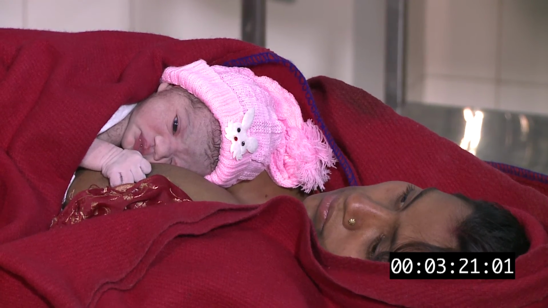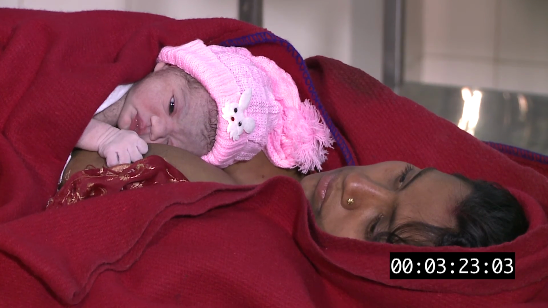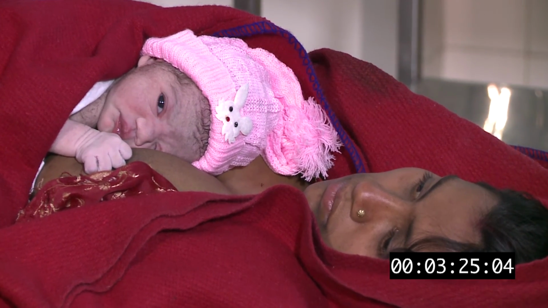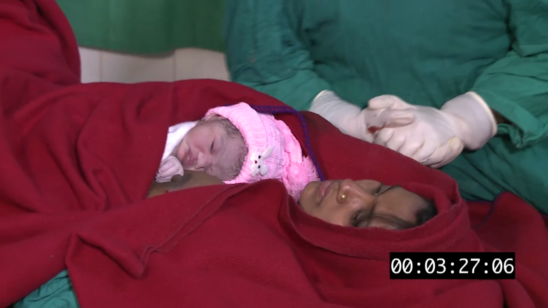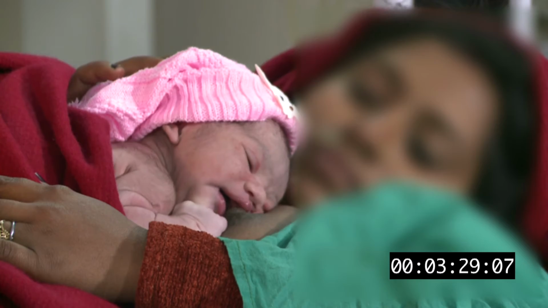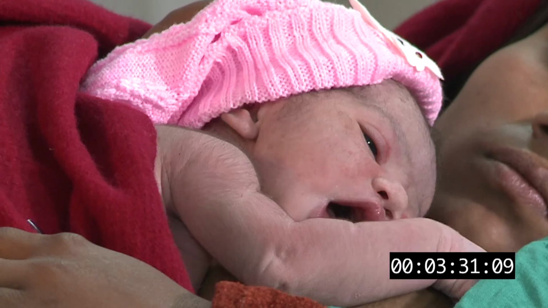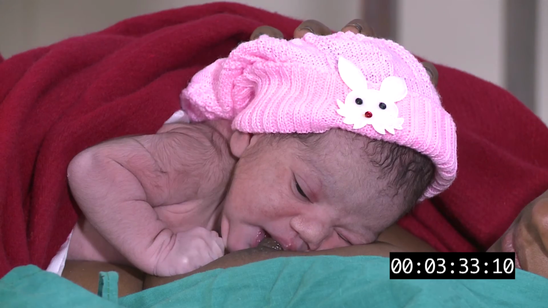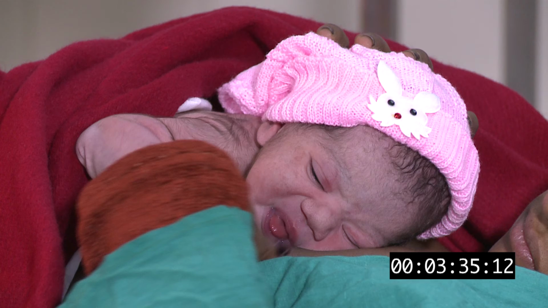Monitor the baby lying in skin-to-skin contact with the mother while the placenta is being delivered. Ask the mother to support the baby. When the newborn shows feeding cues like opening of mouth, tonguing, licking, rooting, then encourage the mother to breastfeed.